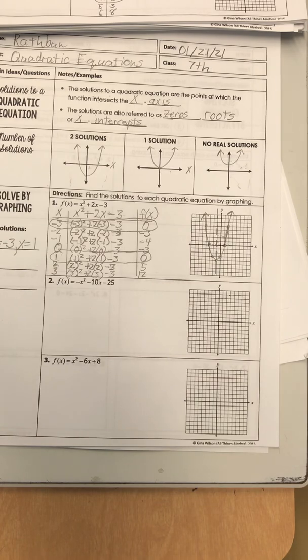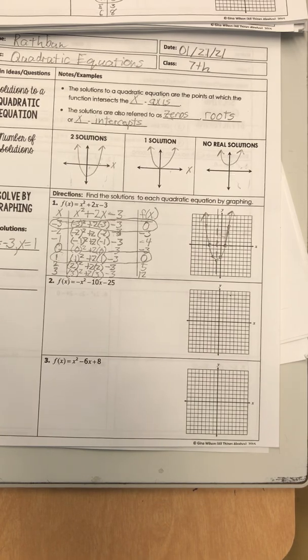Now, I'll tell you what. That's a lot of number crunching. Took quite a bit of work. So I want to show you an easier way. I want everybody to have a graphing calculator out on their desk.